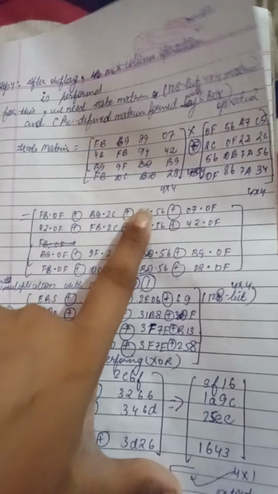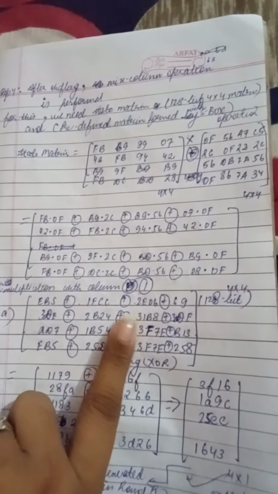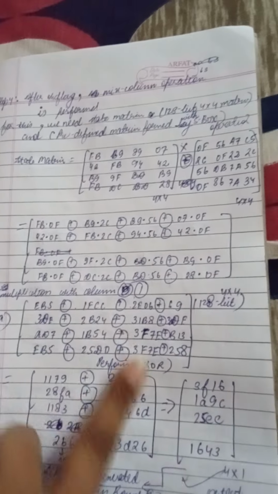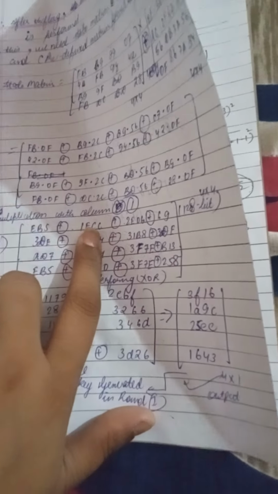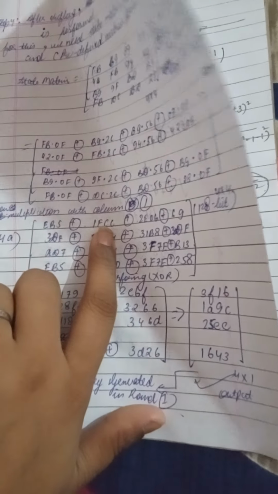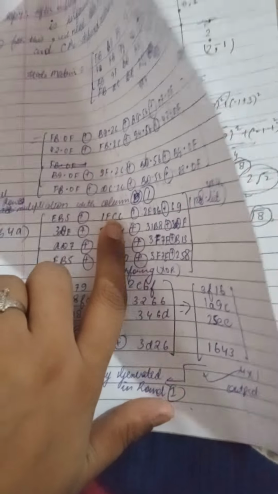Then we can see again 3 XOR symbols are there. Firstly I have multiplied only in this step, then in another step I have XORed these two elements using the scientific calculator, which is easily available on the internet.